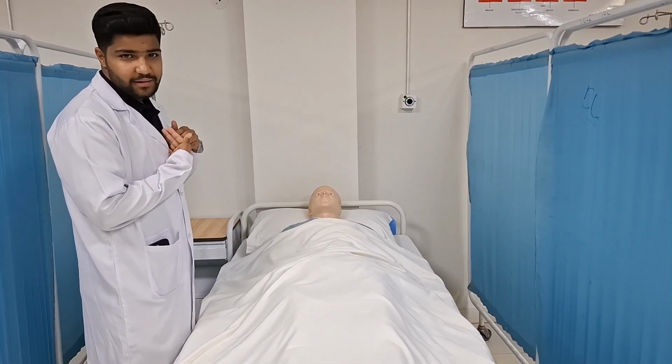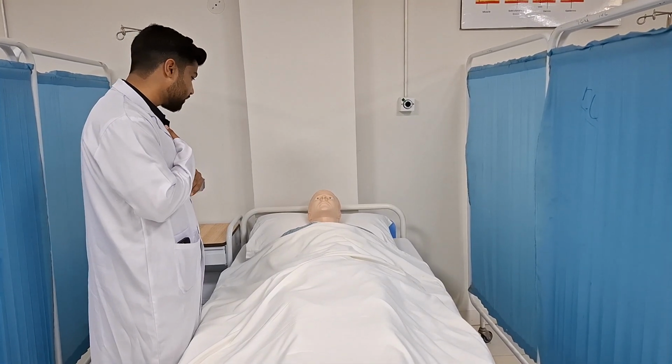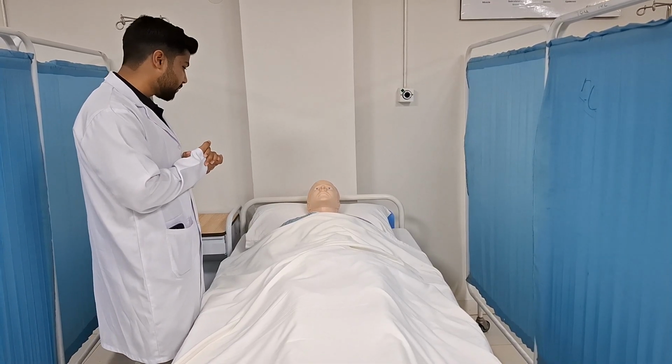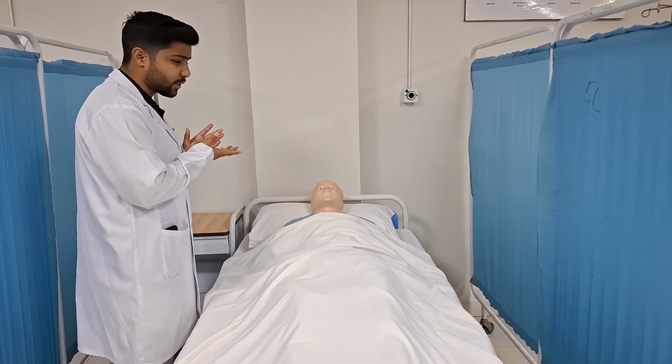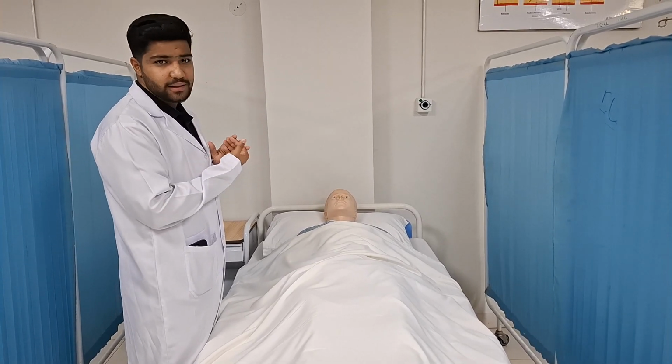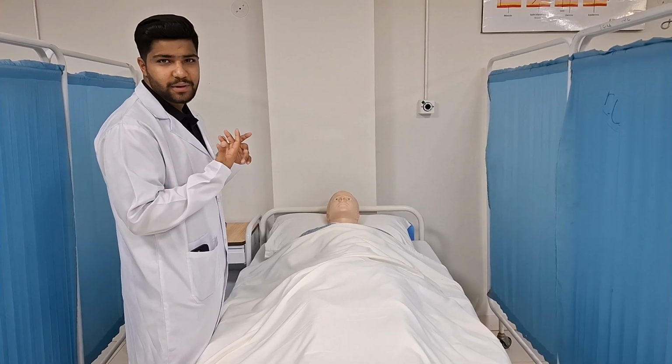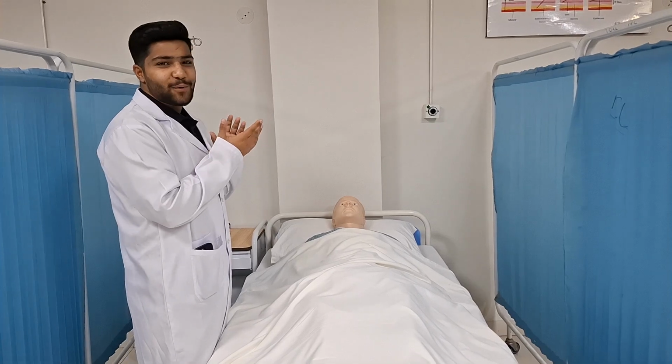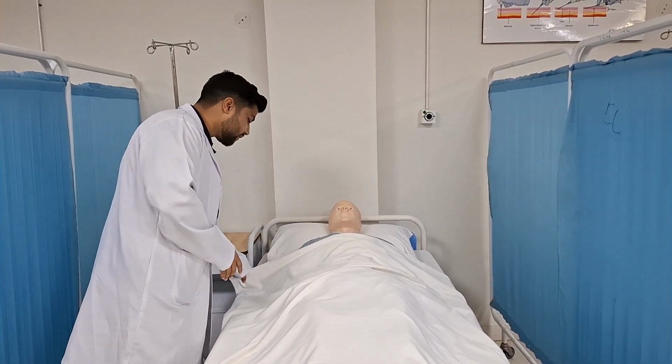So in my case, I'd be like, Assalamu alaikum, my name is Dr. Mehroz. I'd be performing the CVS examination on you. Do I have your permission or do you have your consent? And the patient would give me the consent, and then I would also ask that I have to uncover them basically. So once they've given me the permission, I'll proceed.